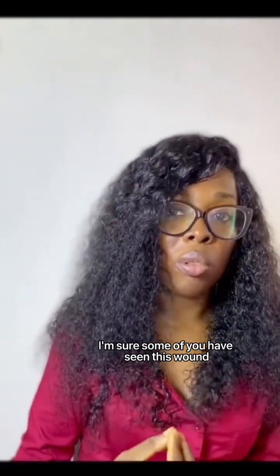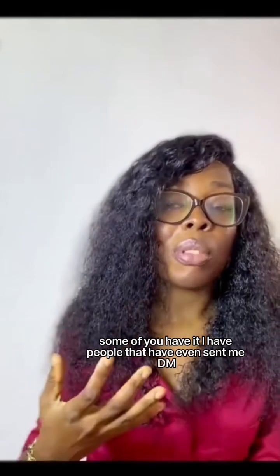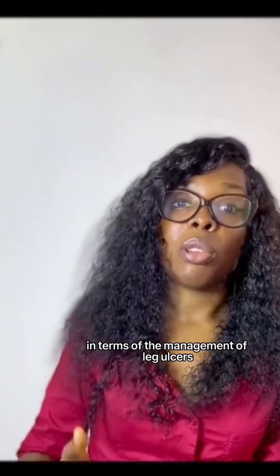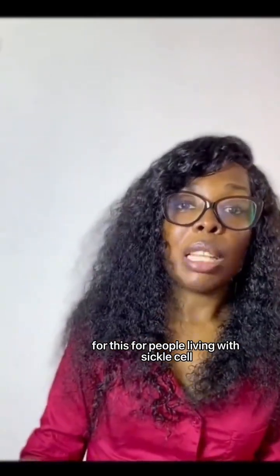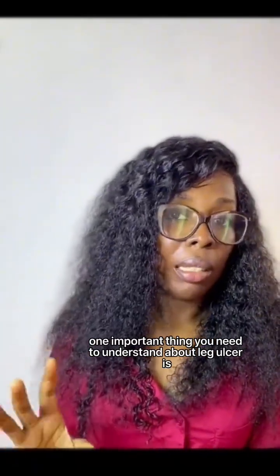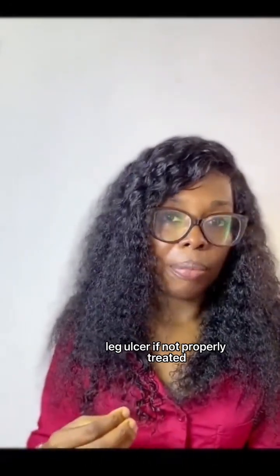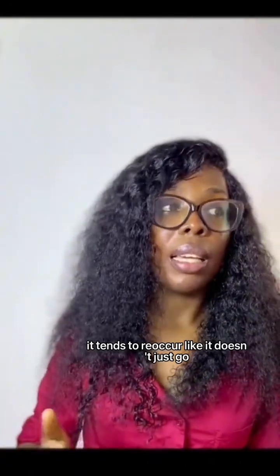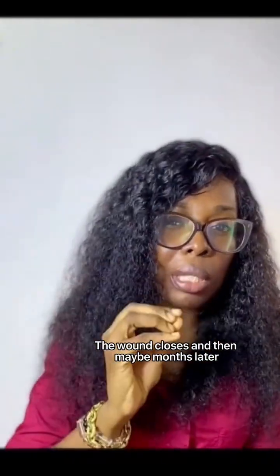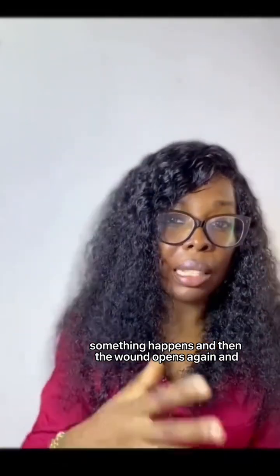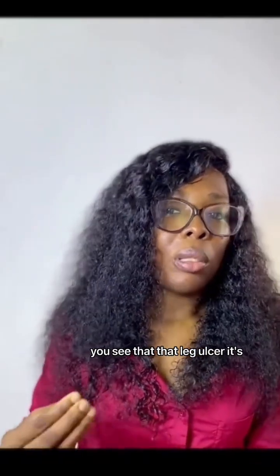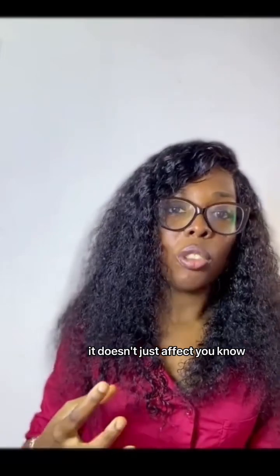I'm sure some of you have seen this wound, this sore. Some of you have it. I have people that have even sent me DMs, and people that have followed up with me about the management of leg ulcers for other people living with sickle cell. One important thing you need to understand about leg ulcers is that if not properly treated, they tend to reoccur. It doesn't just go once. You may treat it, manage it, the wound closes, and then maybe months later something happens, and the wound opens again.